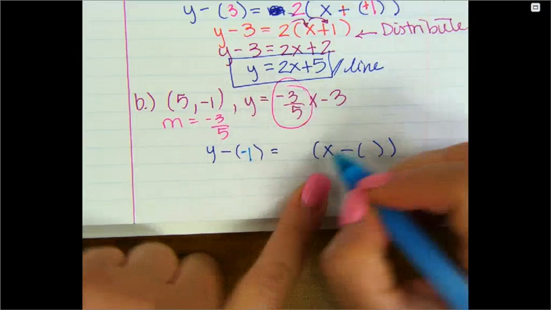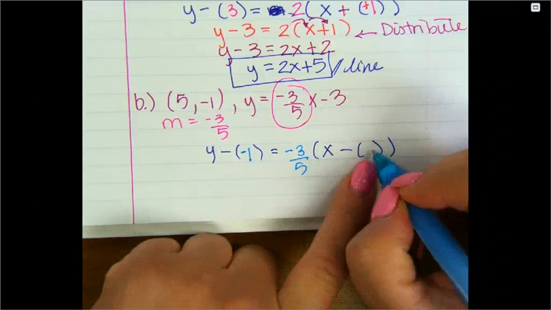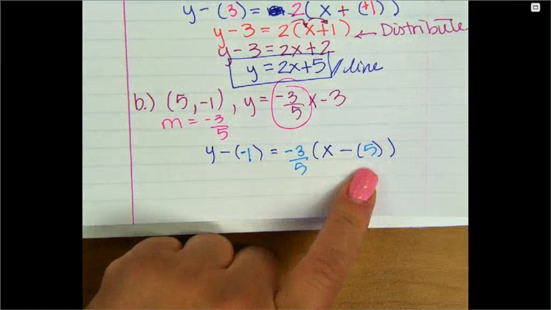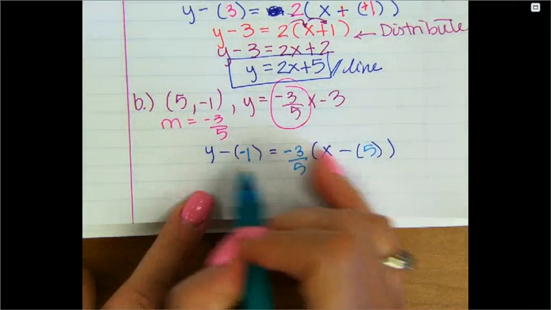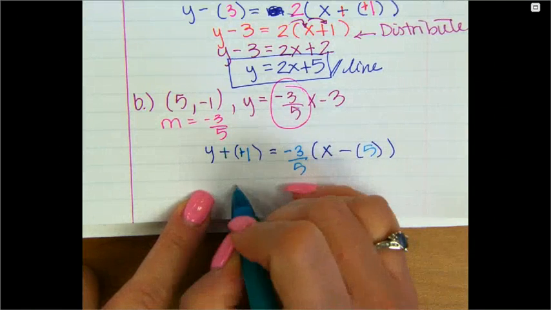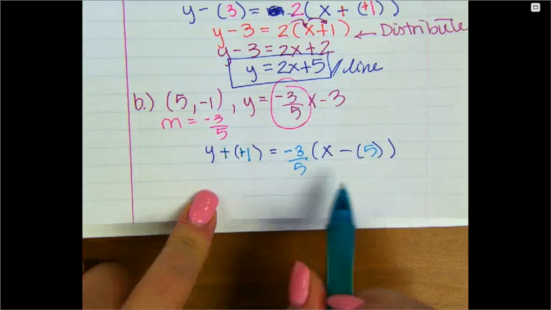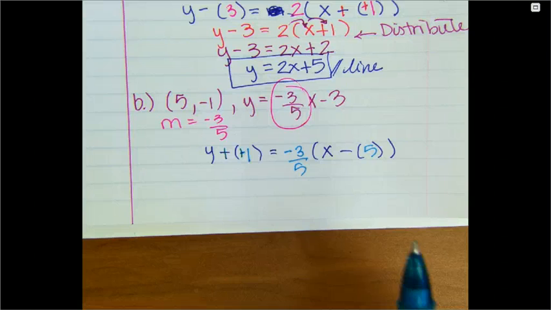Negative 1. Very good. What goes here? Good. X minus? Good. Double negative makes it? Okay. So we get y plus 1 equals this times this, right? I'm running out of room. So what property do you want to do next?